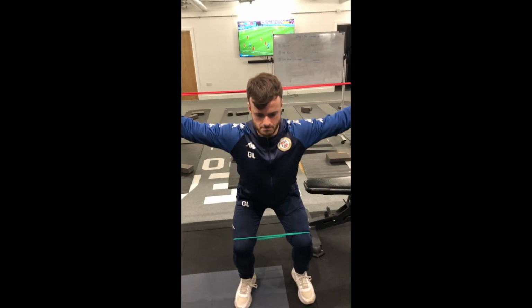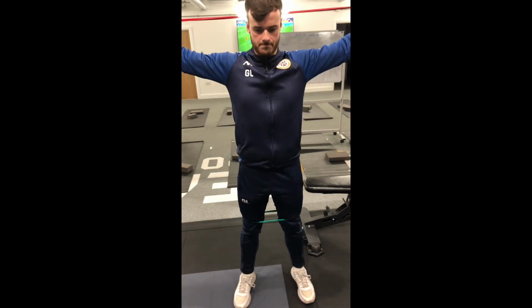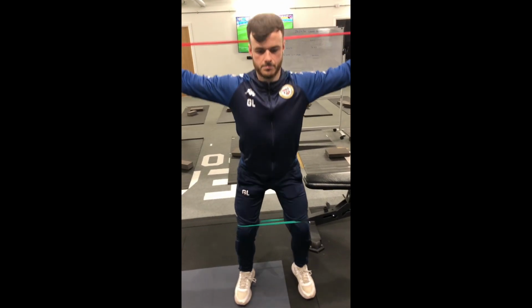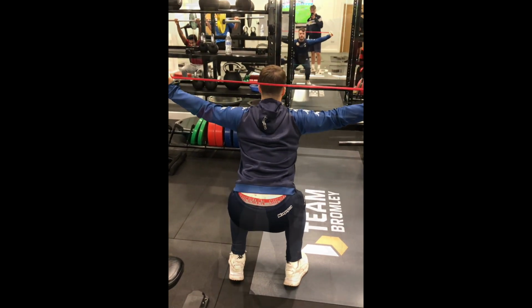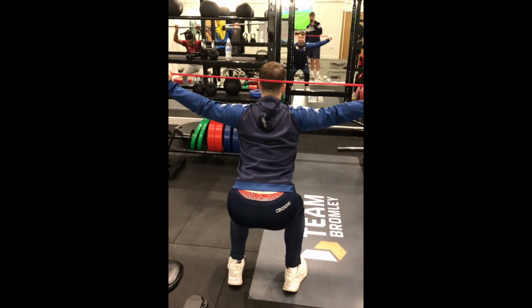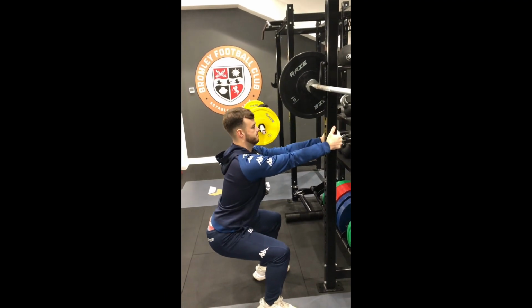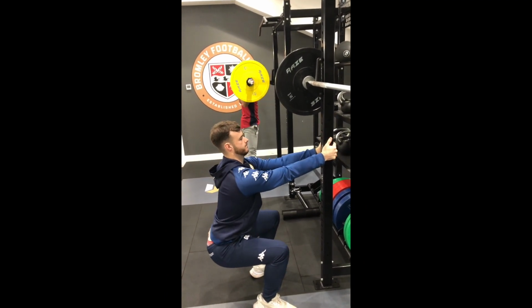This was performed with cues to push the knees out. The athlete was also cued to show his badges in order to promote a proud torso and prevent the athlete from hinging forward. As we can see, this has some success. Furthermore, the squat was then regressed to patterning exercises.